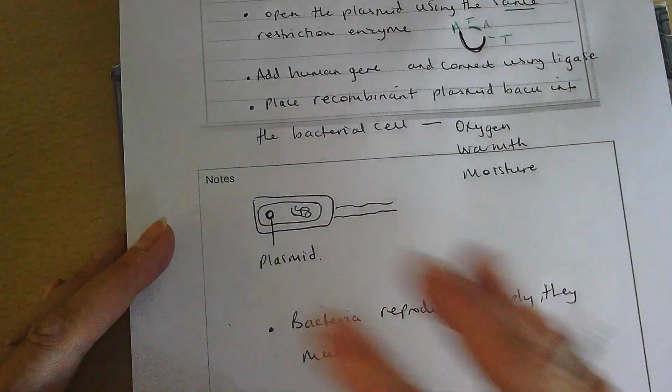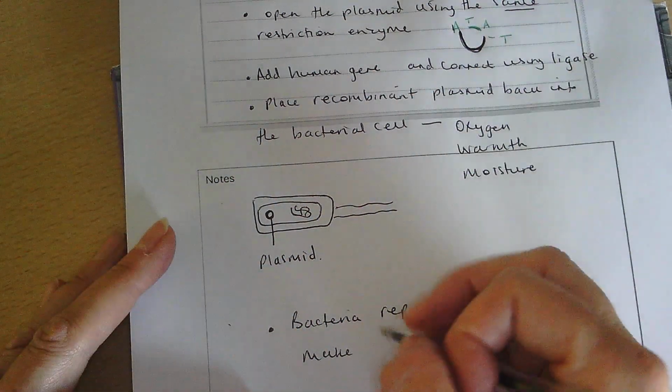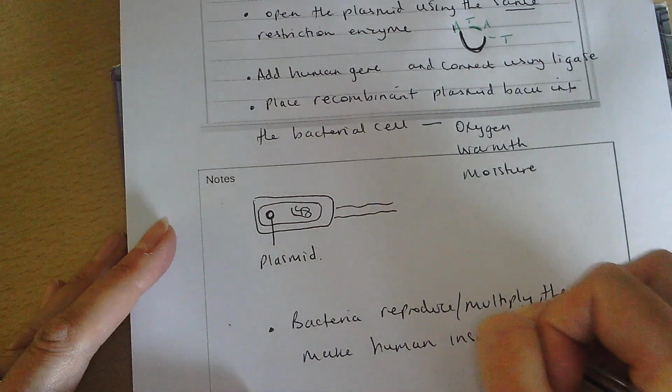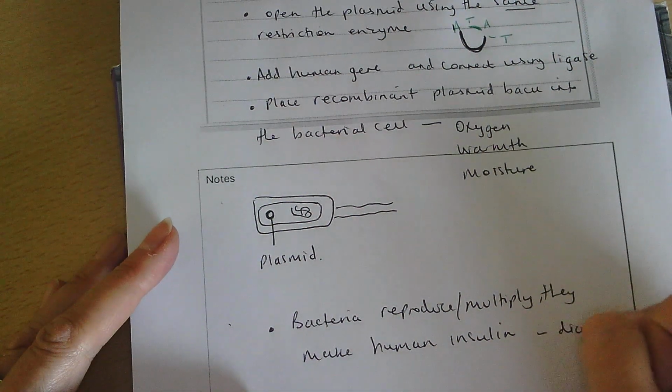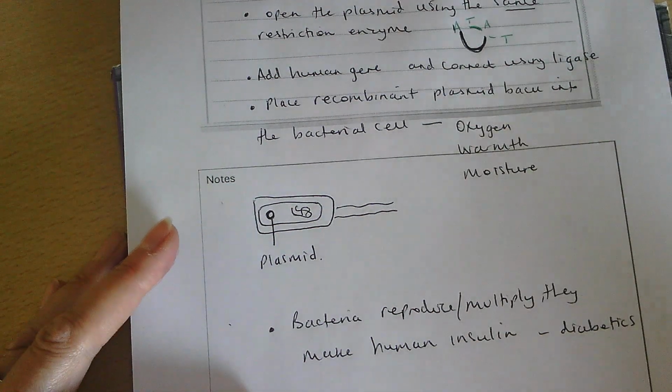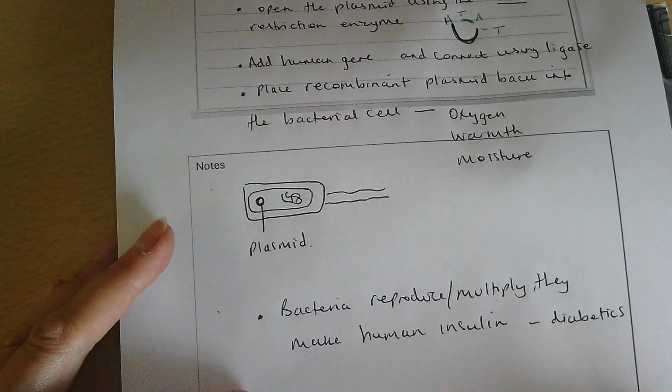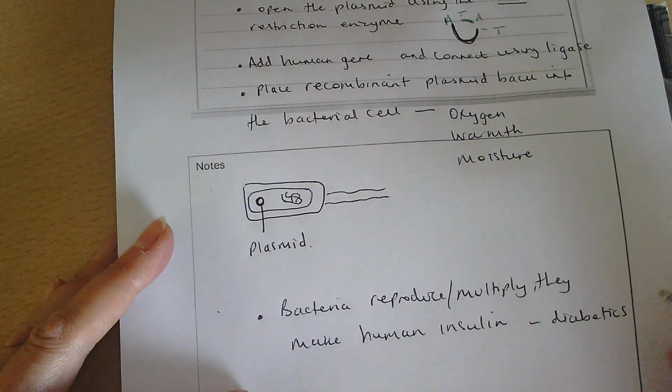So they read the genetic information as their own, and they make human insulin, which obviously we can use for diabetics. So people who are type 1 diabetics, their pancreas doesn't work, and they are given human insulin, which has been made by bacteria. Hope that makes sense.